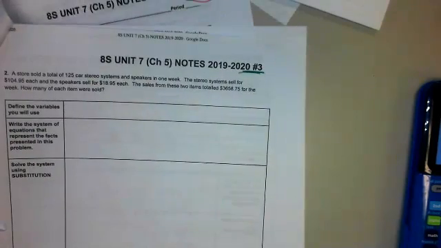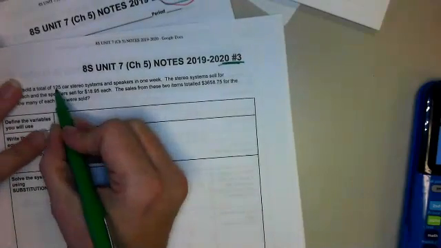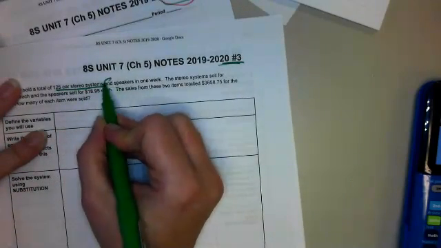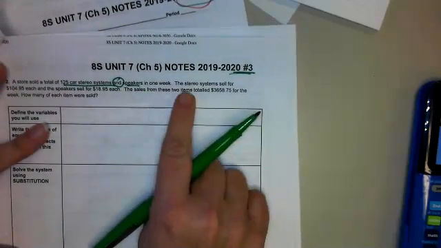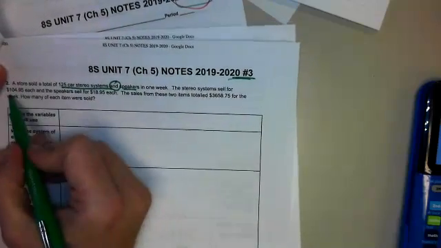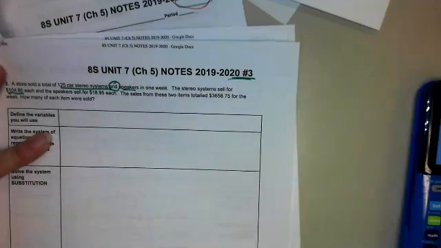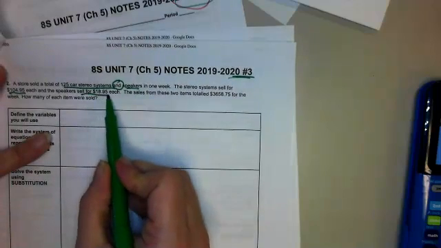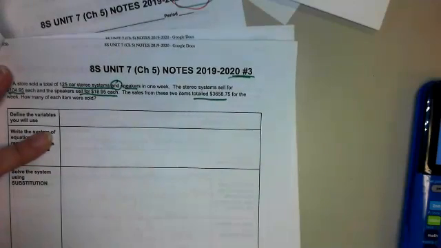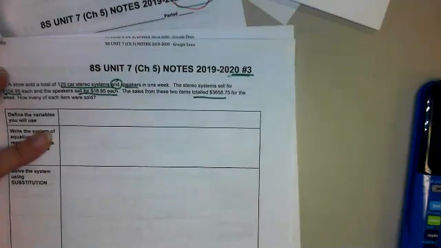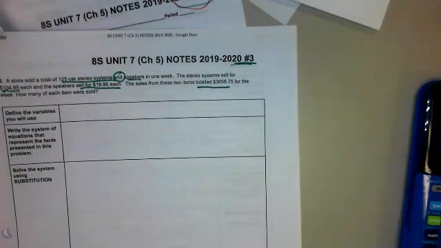A store sold a total of 125 car stereo systems and speakers, okay? So a total of 125 for both of those. The stereo systems sell for $104.95 each, and the speakers sell for $18.95 each. The sales from these two items totaled $3,658.75. Oh, look at those numbers. Okay, how much of each item is sold?